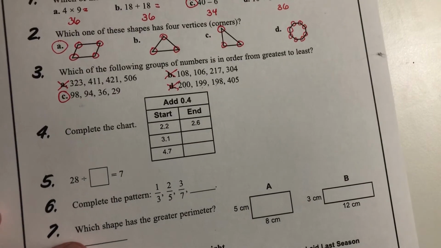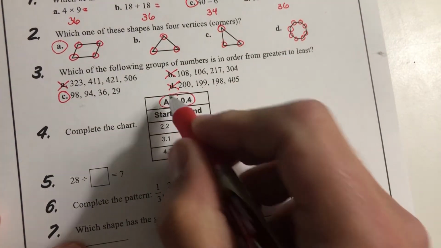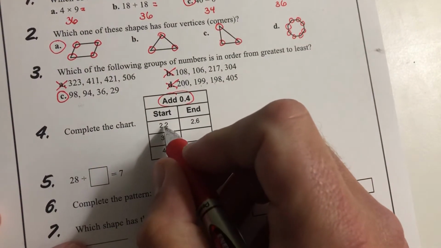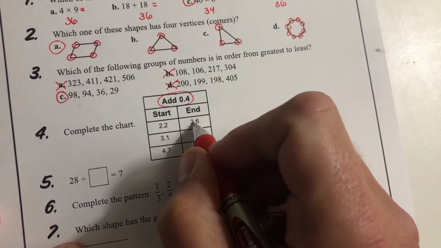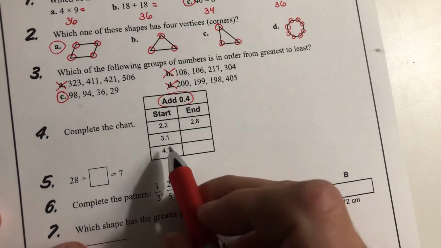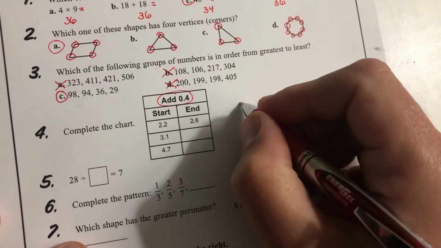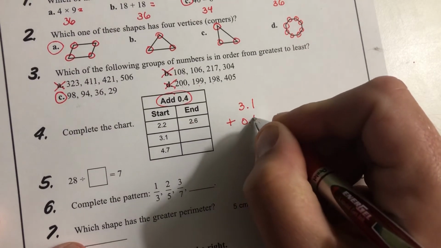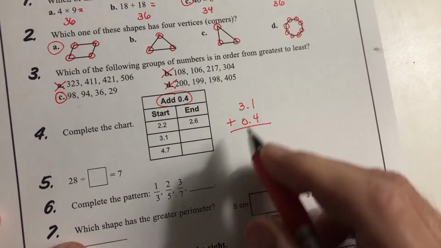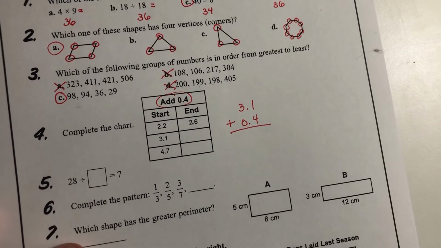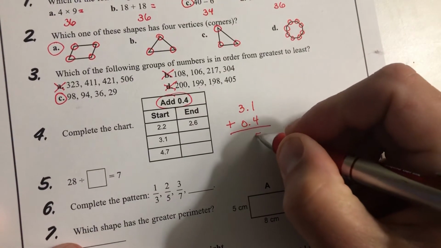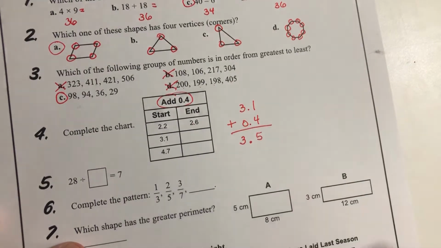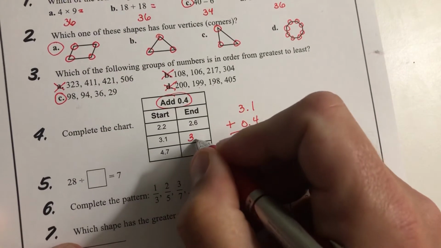Number 4, we're completing the chart, and it tells us that we're adding 0.4. So every time we go from this column to this column, we're adding 0.4. So for the next one, I'm going to take 3.1, and I'm going to add 0.4. And again, the best way to add is to stack them vertically. 1 plus 4 is 5. I'm going to put the decimal point. 3 plus 0 is 3. So the next one's going to be 3.5.